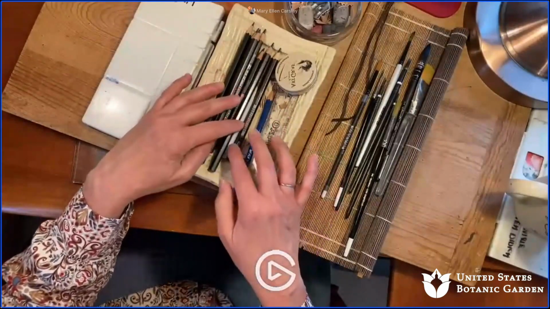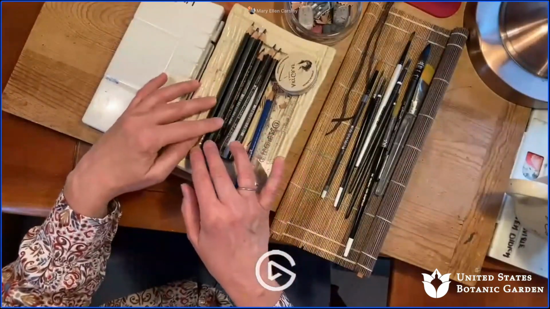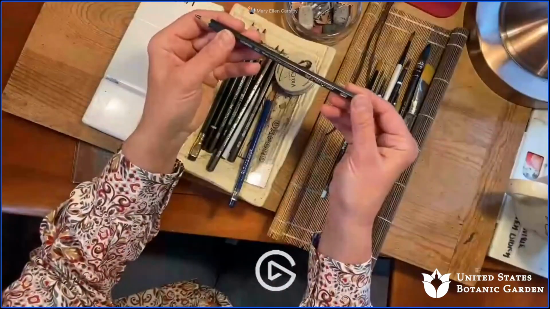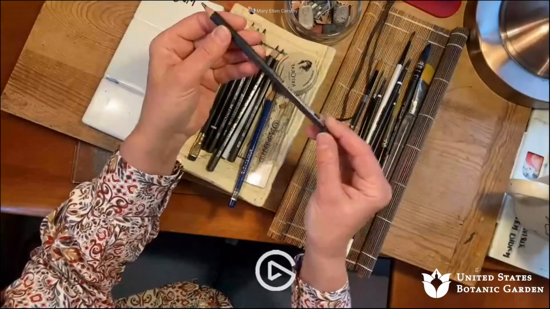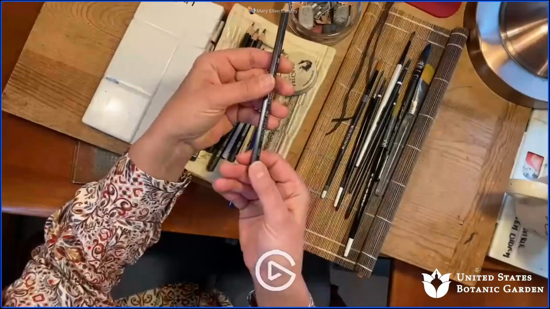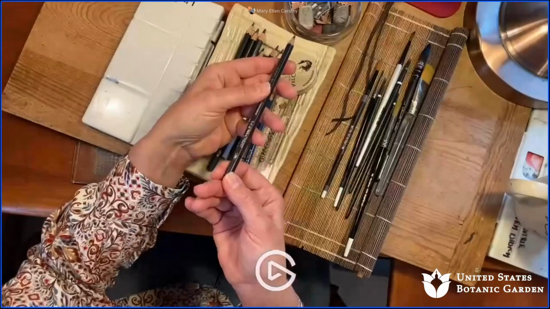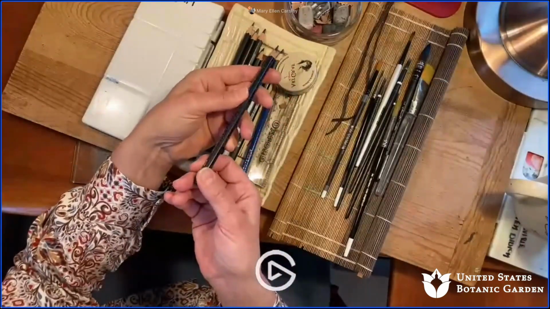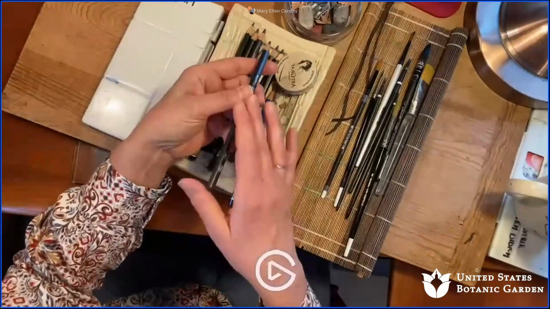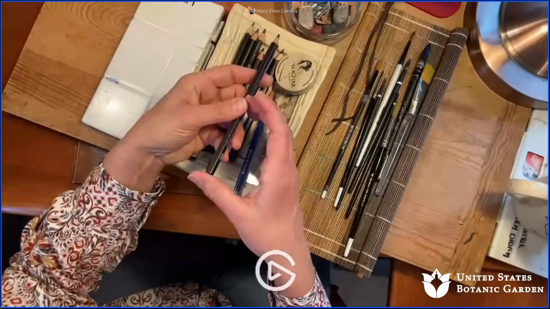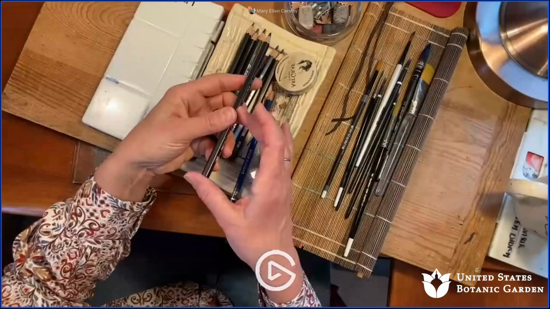So I have some B's here, I have an F here, and these pencils also have the advantage of being water soluble graphite. I'm very fond of this medium myself. You do not have to have this for the workshop today, but with the water soluble graphite, it gives you an option to turn your drawing into a watercolor.